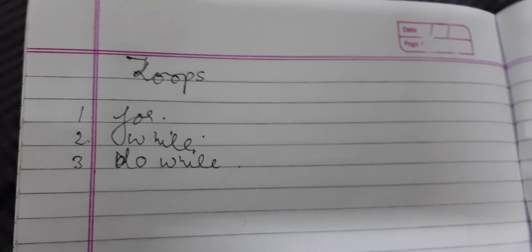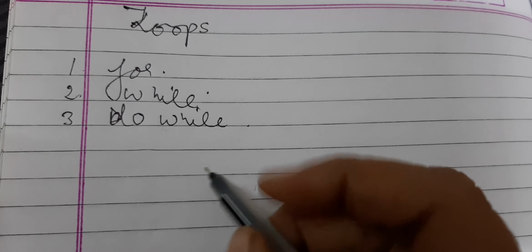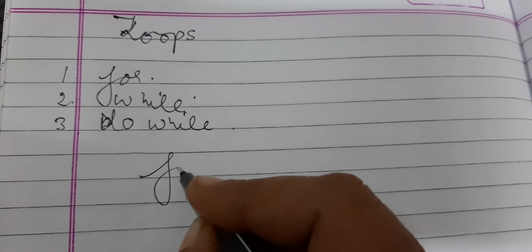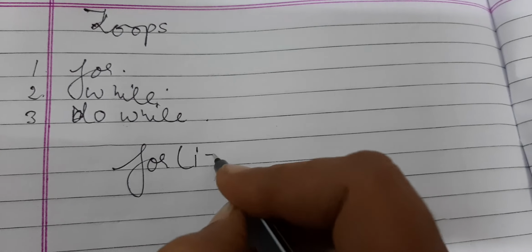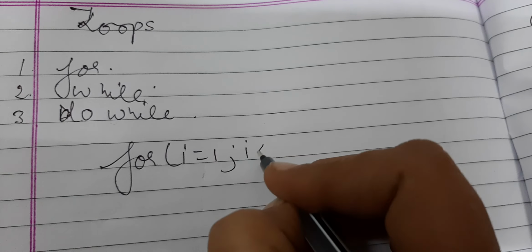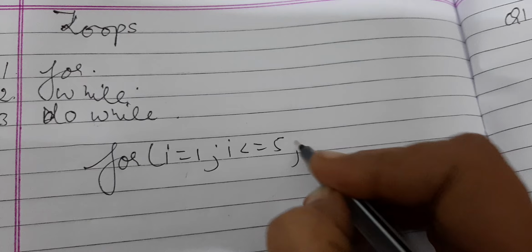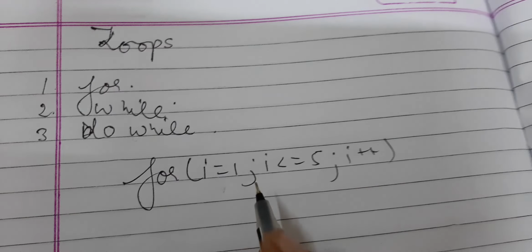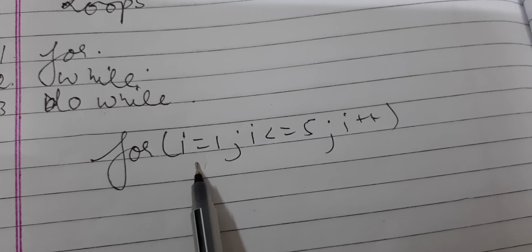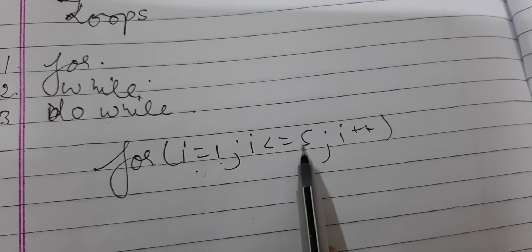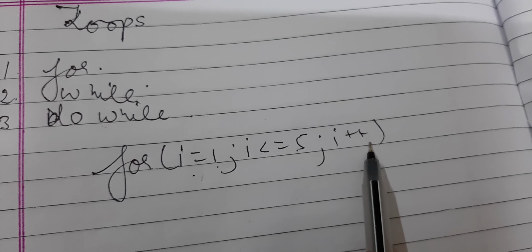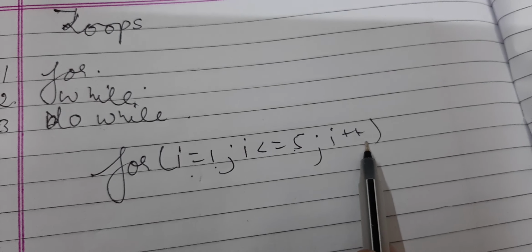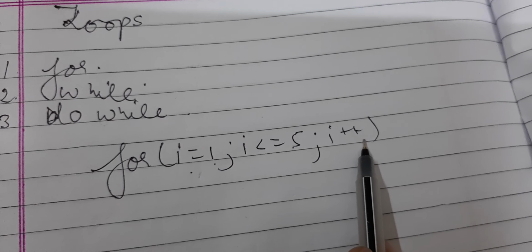So what happens in do while loop? First, suppose I'll give you the example of for loop, and how we relate it with do while. For i is equals to 1, i is less than equal to 5, i plus plus. In for loop we always have three parts: starting value, condition, and increment or decrement. Three statements are there. This is the syntax of for loop.